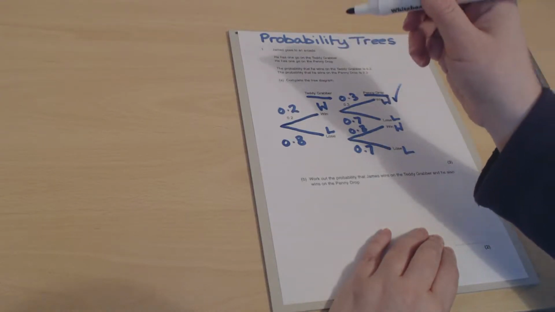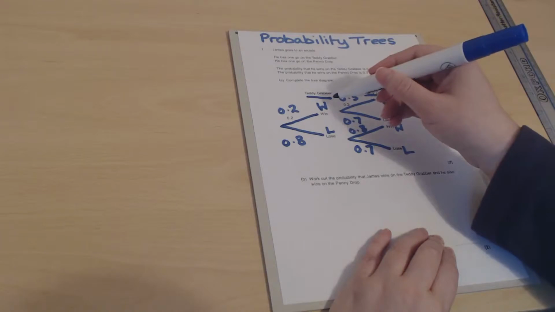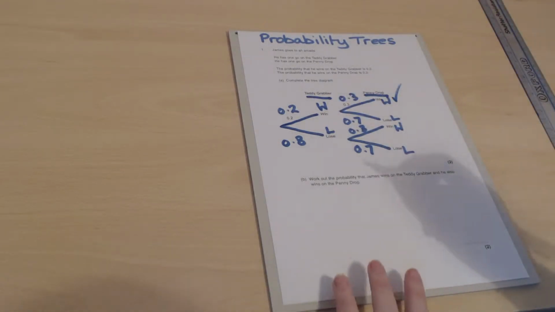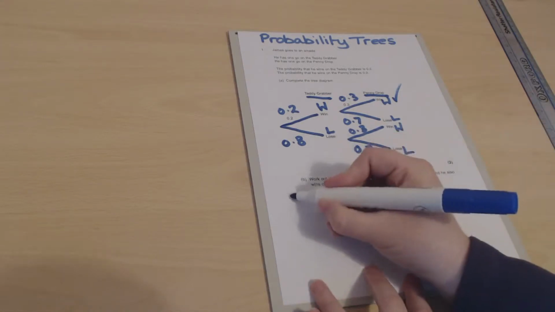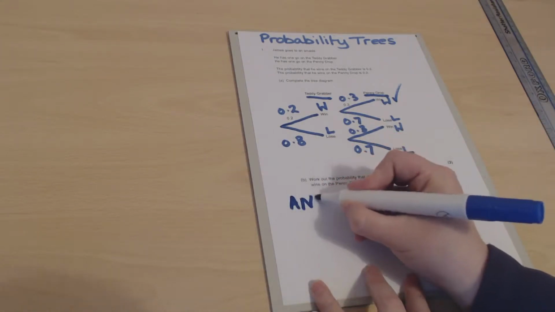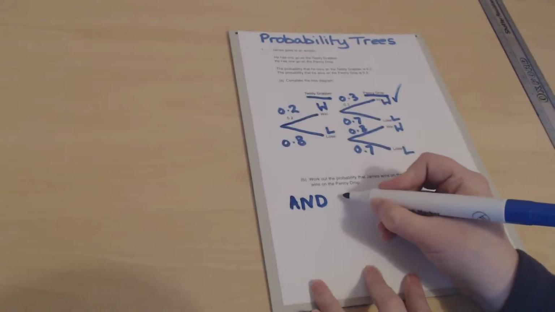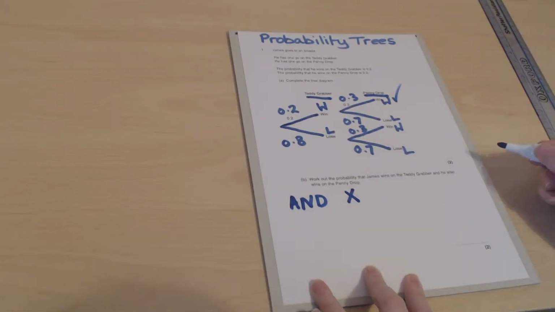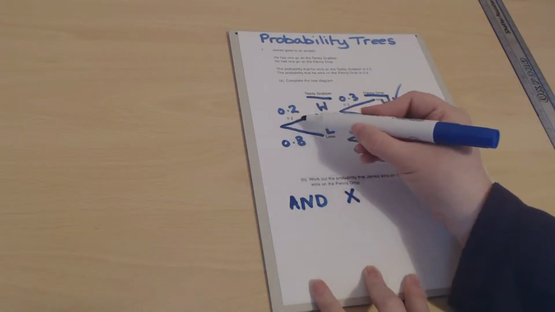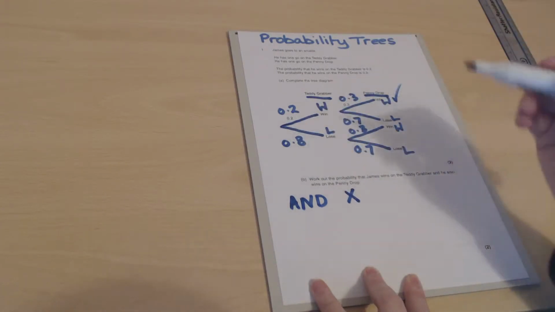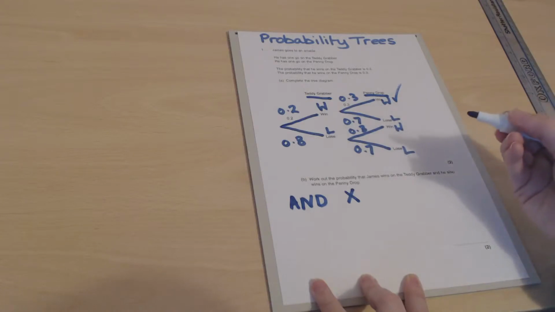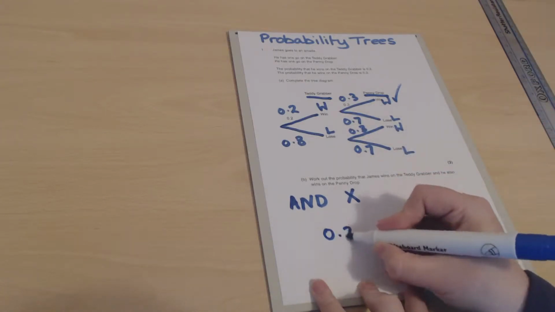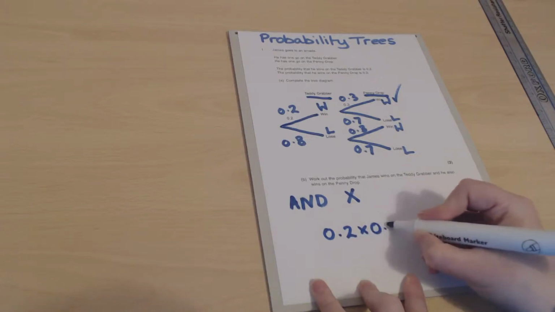So the probability that he wins on the teddy grabber and on the penny drop, and I'm stressing that "and" for a reason. When we're dealing with probability, that word "and" equates to multiplying the probabilities together. Another way to remember this is that you multiply along the branches. So the probability that he wins both, in this case, is going to be 0.2 times 0.3.